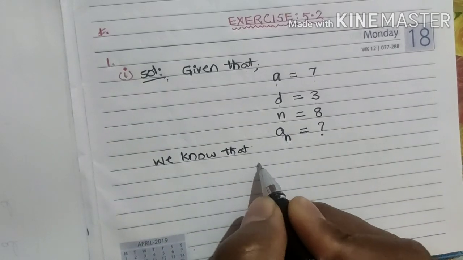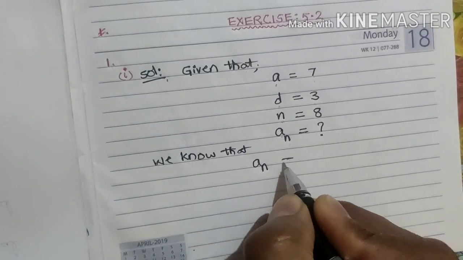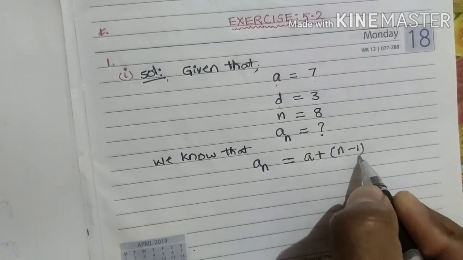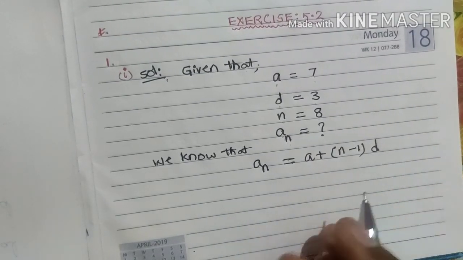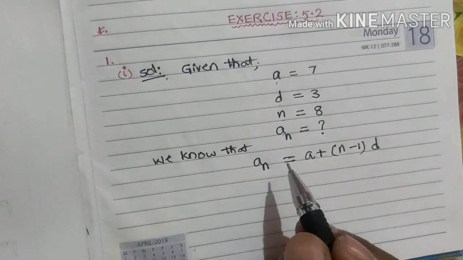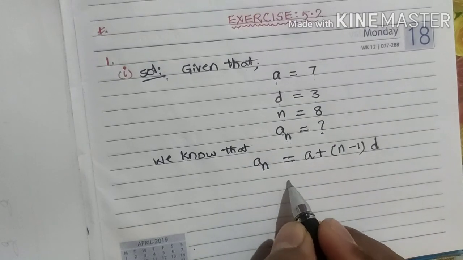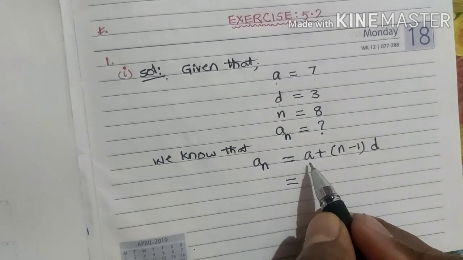What is the formula? a_n is equal to a plus (n minus 1) into d. This is the formula we know very well. Here a_n you need to find. a_n will be a_n only. I am not substituting.